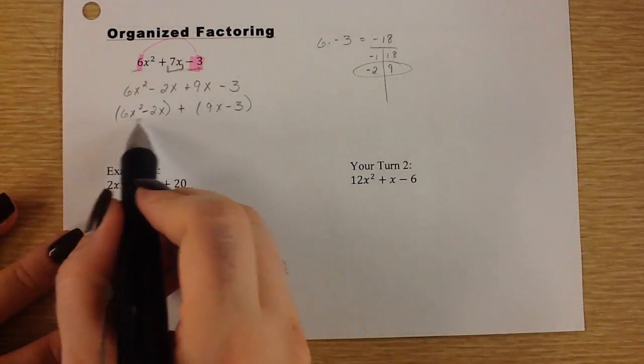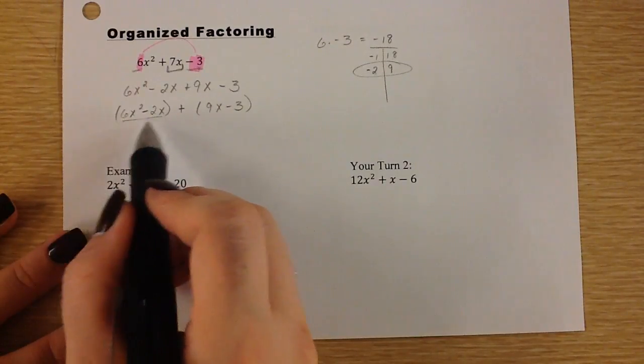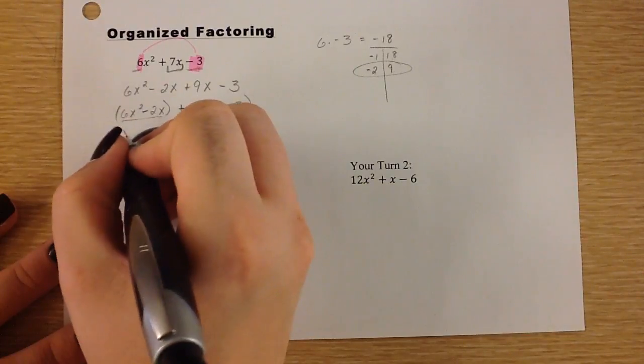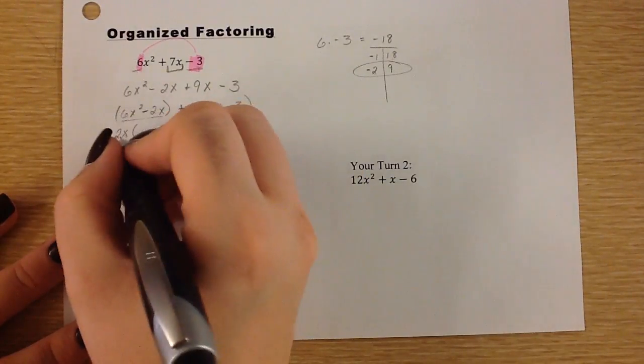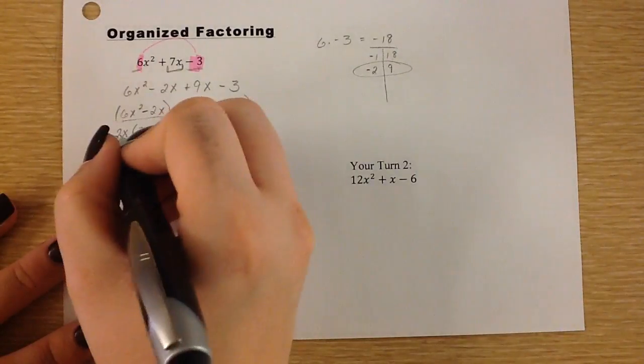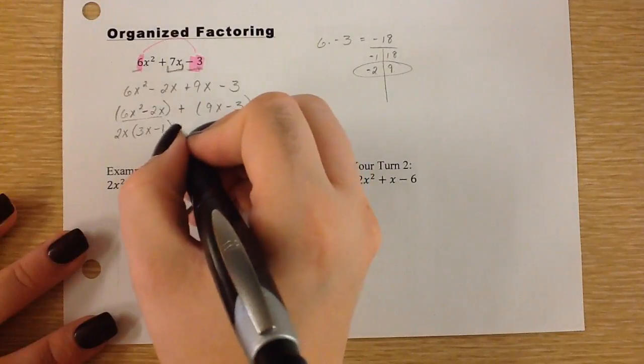And now I'm going to factor out a common factor from both of these. What do these 2 things have in common? Well, between the 6 and the 2, I can take out a 2. Between the x's, I can take out an x. So I'm left with 2x times what is 6x squared? Well, times 3x. And 2x times -1 gives me that -2x.